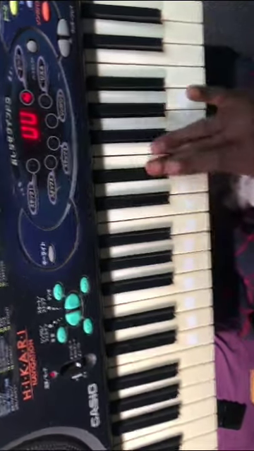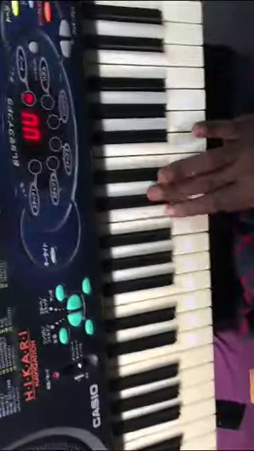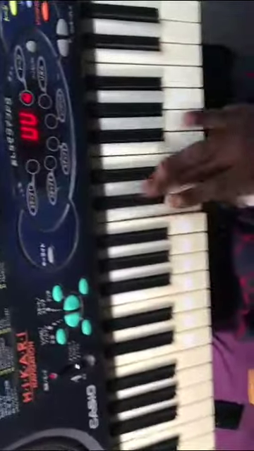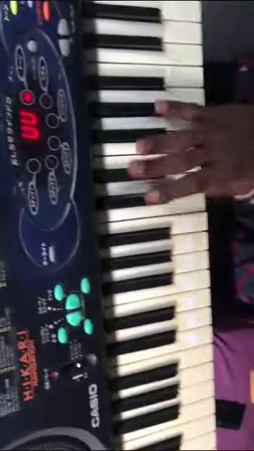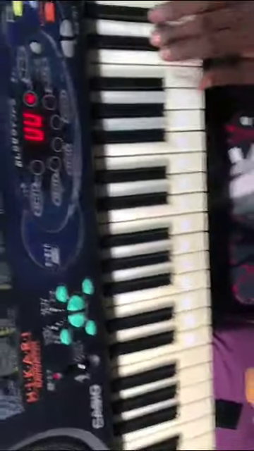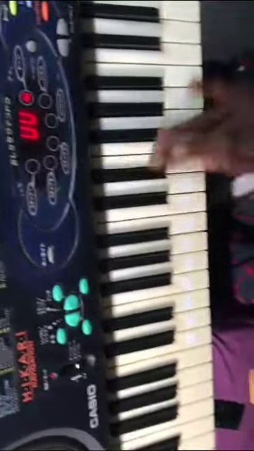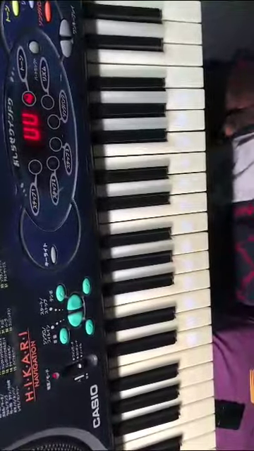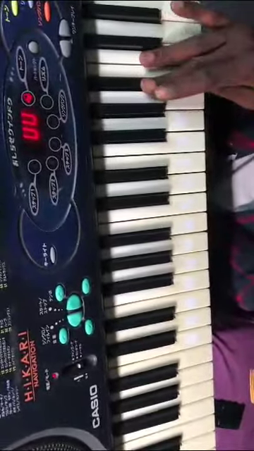Let me show you. Something like this. What I'm doing is playing all the 12 keys together. This is Do, C, C sharp, D, D sharp, E, F, F sharp, G, G sharp, A sharp, B, C. So what are the notes? Let me call it again. This is C, C sharp, D, D sharp, E, F, F sharp, G, G sharp, A sharp, and B and C. You get it?